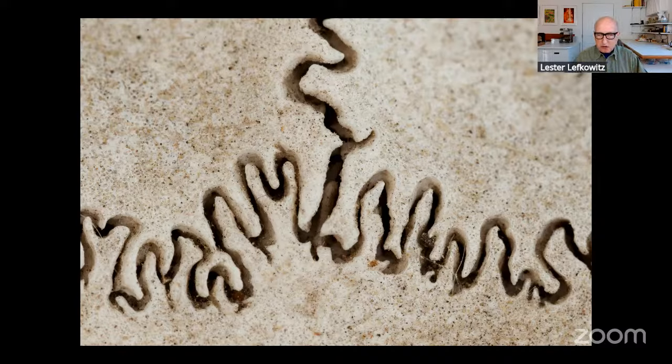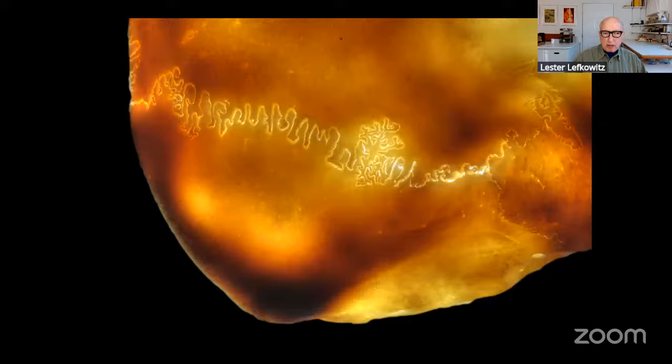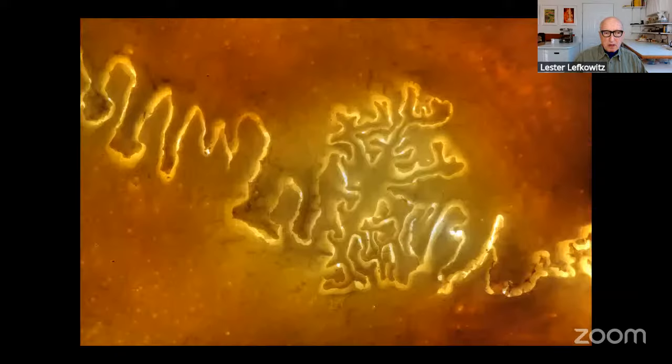And yes, it does occur in human beings, because I do own a real, or half of a real, human skull. This is one of my assistants who I didn't like, so we just chopped him up. And if you zoom in, if you put a light behind it, you can see it has the same suture structure as the deer head. Kind of interesting things you learn when you're making pictures.